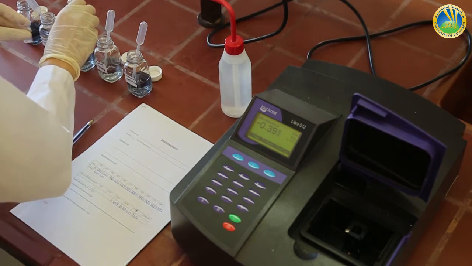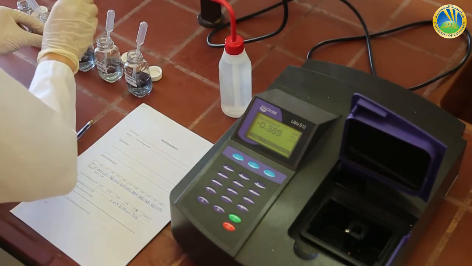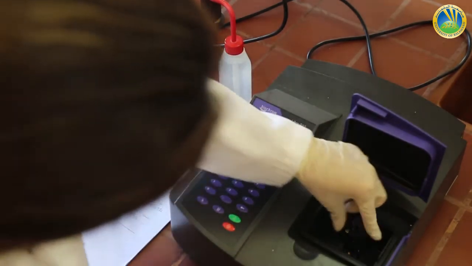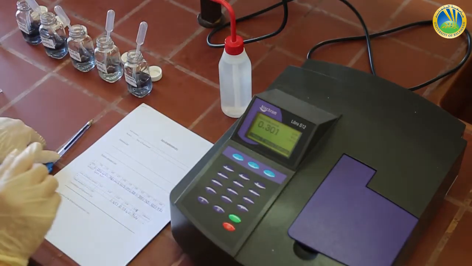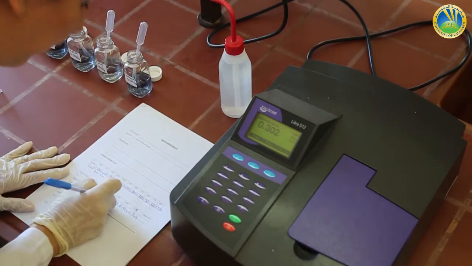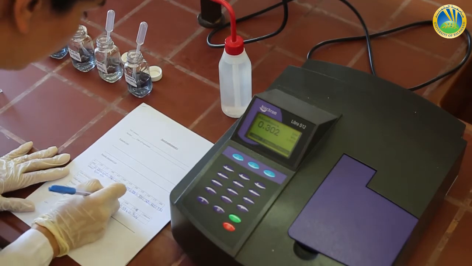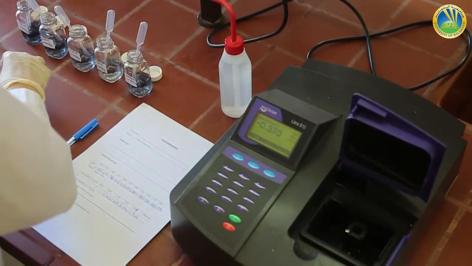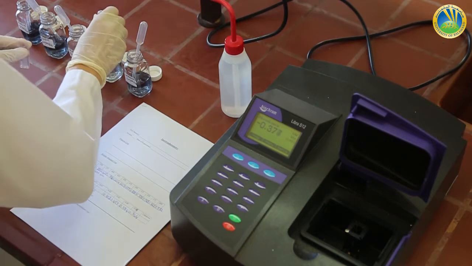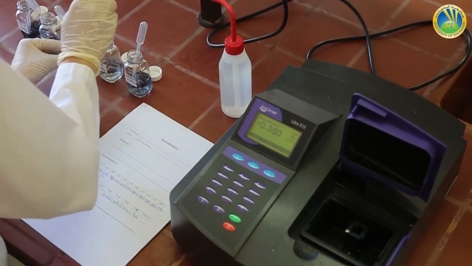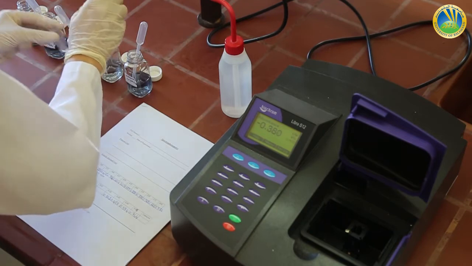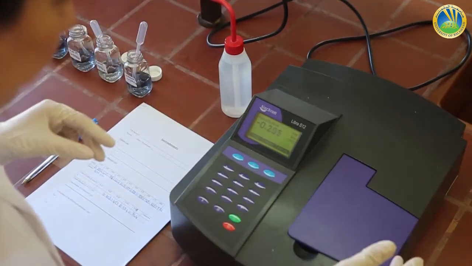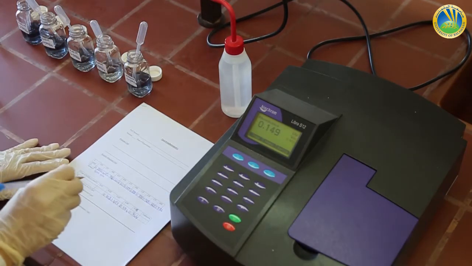Moving to the 0.02 molar solution, same procedure, a value of 0.302 absorbance is obtained. Again, the 0.01 molar chromium nitrate solution will get an absorbance of 0.149.